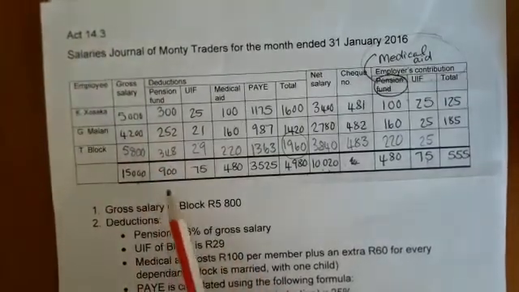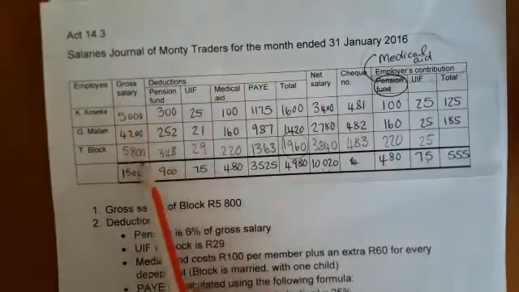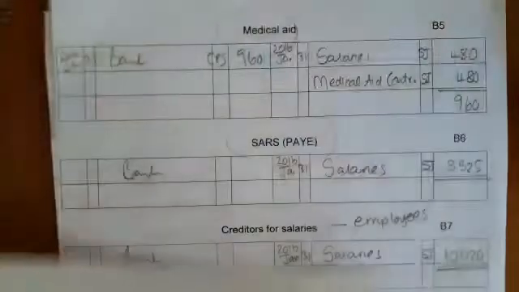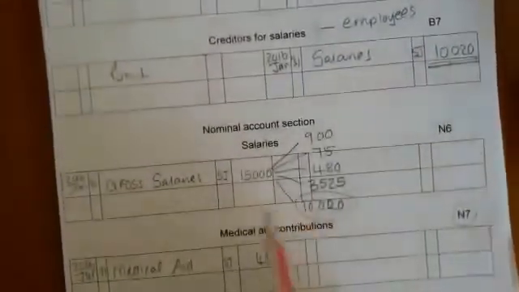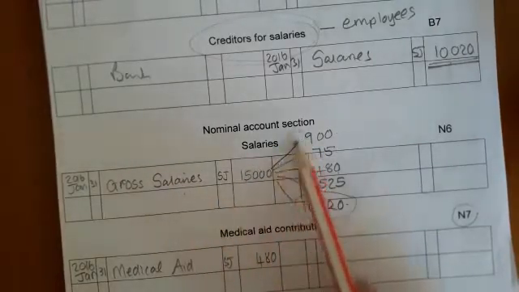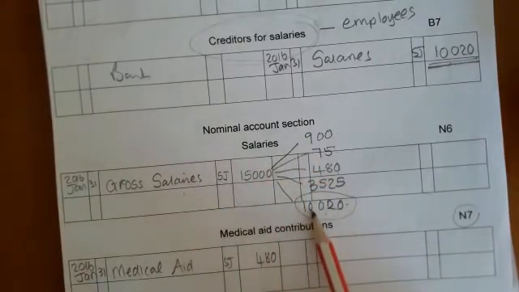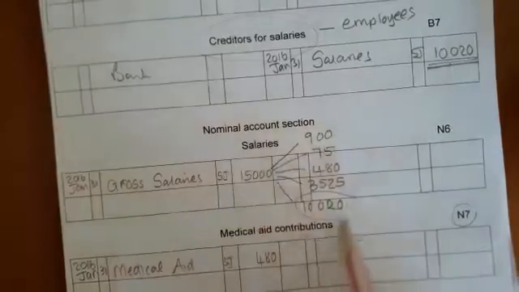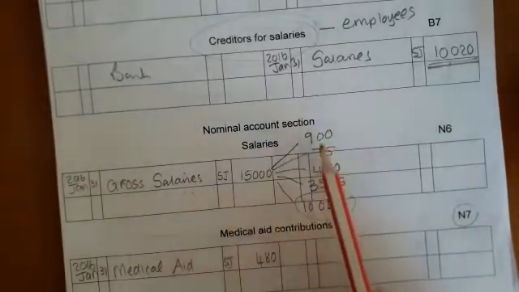Now you will remember that in a salaries journal, we did the gross salary. And when we posted that 15,000 Rand, we saw that in the salaries journal, salaries was debited with gross salaries and all those other funds were credited because they were all creditors, okay? So the first effect on the accounting equation is actually that one, where salaries is debited and all my creditors are credited, okay?